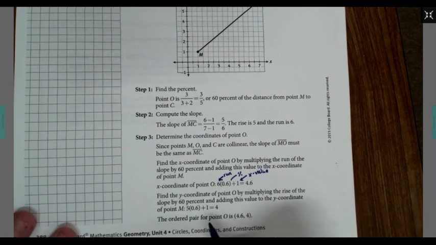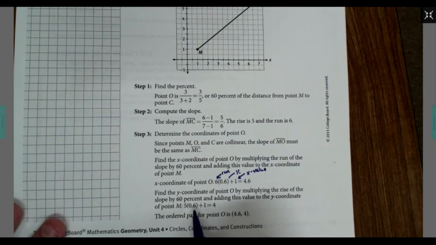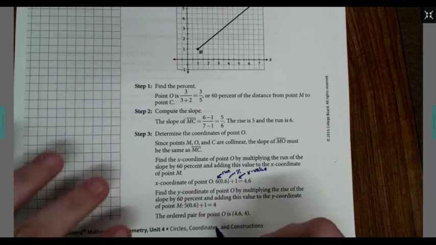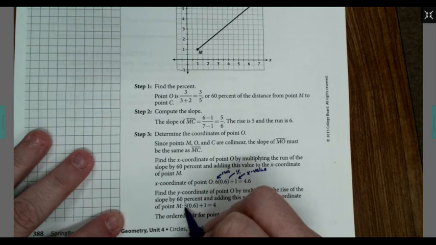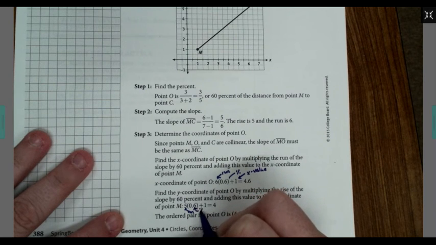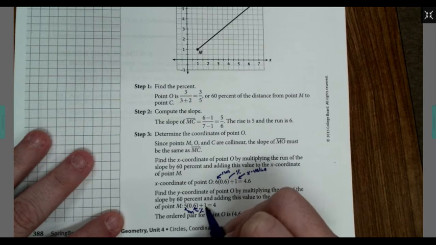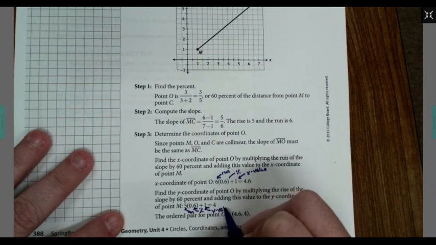Okay. They did the same thing to find the y value. My run was 5. We have a percentage and my initial y value.